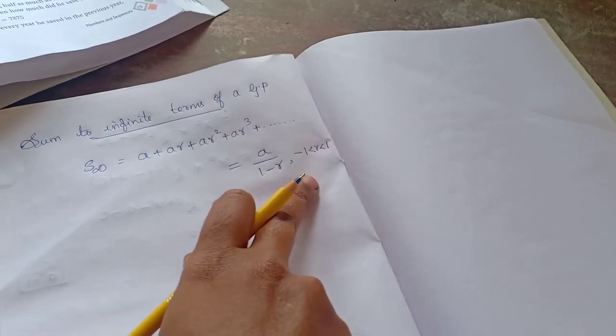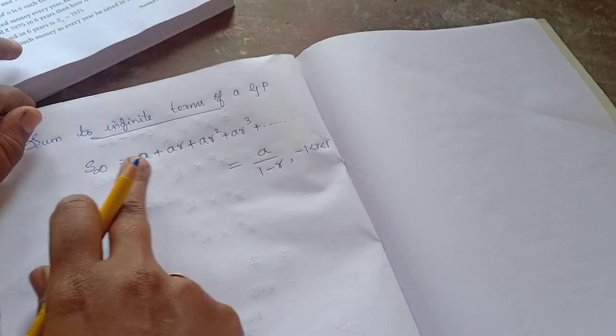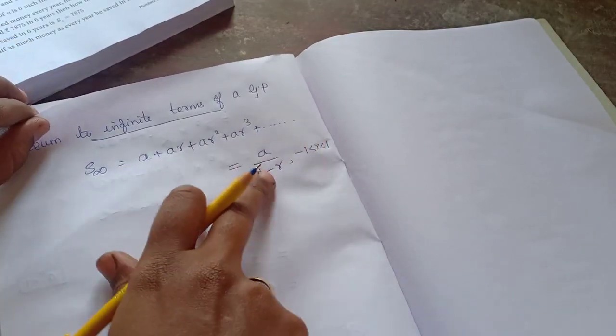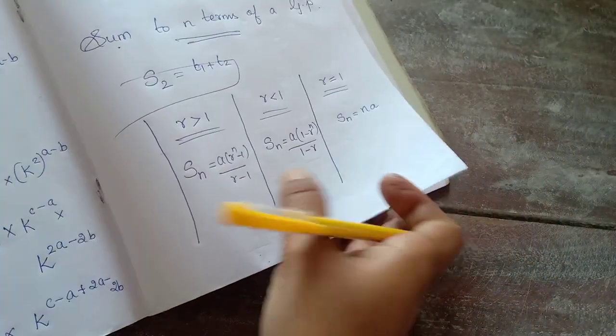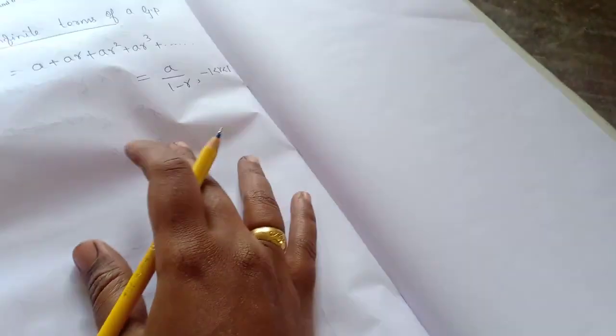The R value is in between this value. Got it, students? So here the infinite terms of the GP means it will not end, so you need to use this formula. If it has some end, you need to use these three formulas based on the value of R. Shall we move to the example problem?